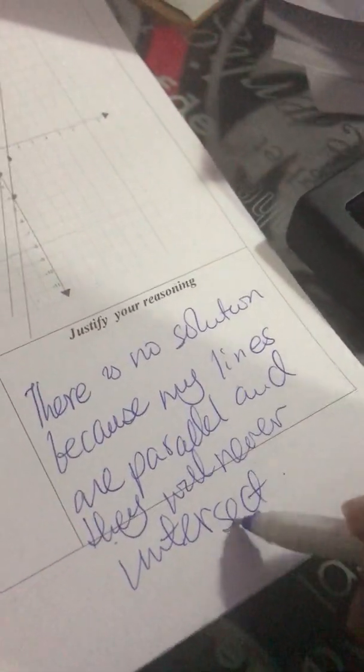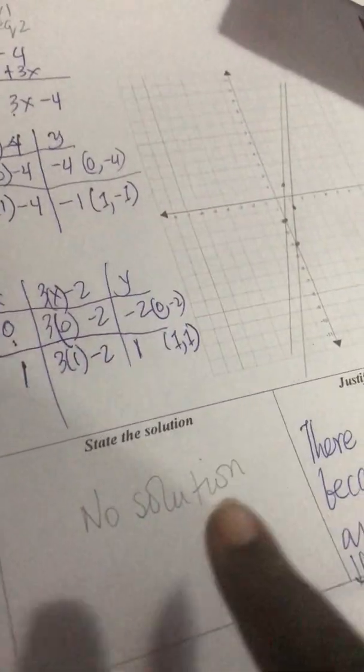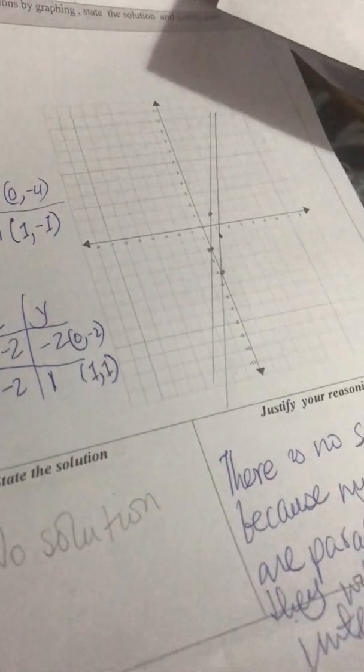Okay, so I just remind you, intersecting means solution. If they don't intersect, then there is no solution. That's why I wrote they will never intersect. So this is no solution because your lines are parallel. And then let's see if you drew them nicely.